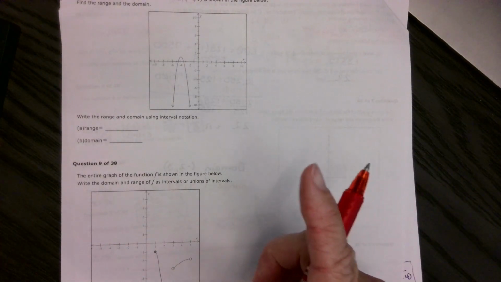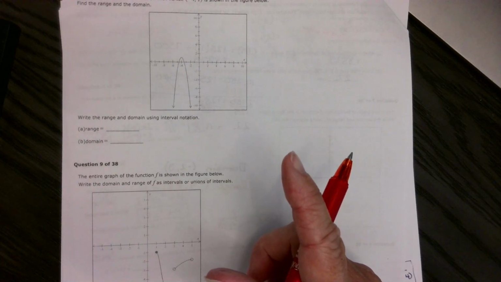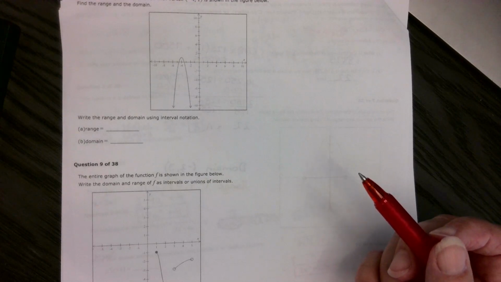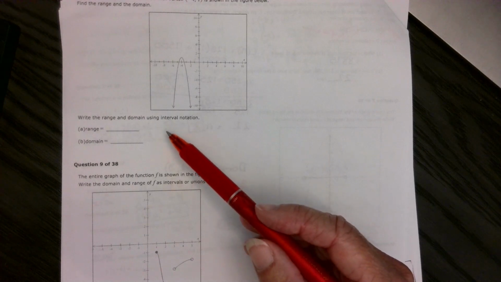All right, number 8. Okay, same thing, looking at a graph. Now here's what I don't like, and I can't remember what I said on your test. If your test is written like this, I will try to remind you.